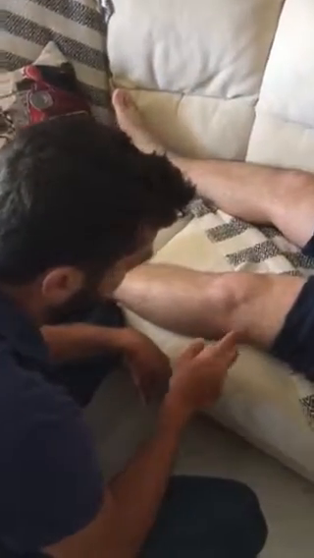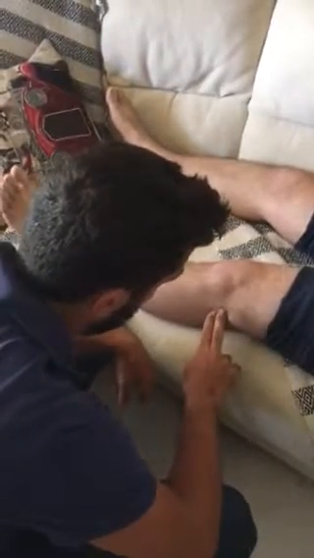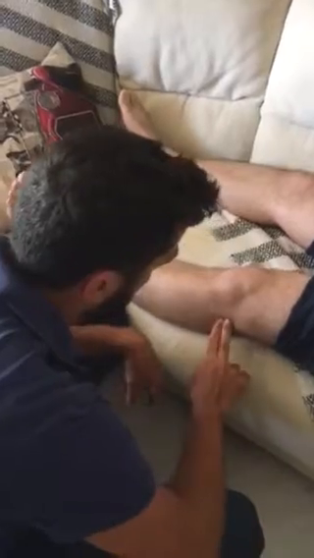Then I will palpate for the ligaments, and so the lateral collateral ligament, which lies over here. It's a cord-like structure. Sometimes here I can really palpate it, sometimes it's very evident.